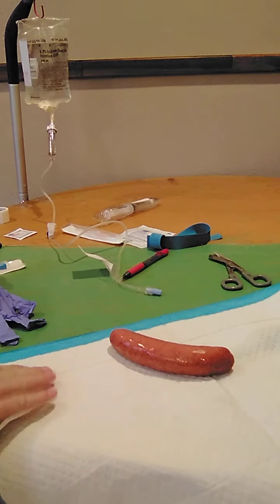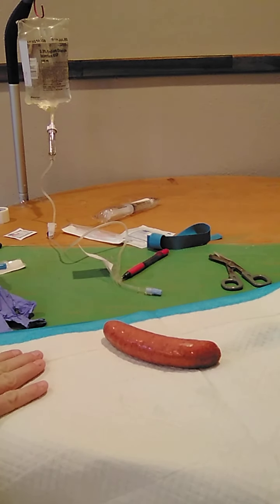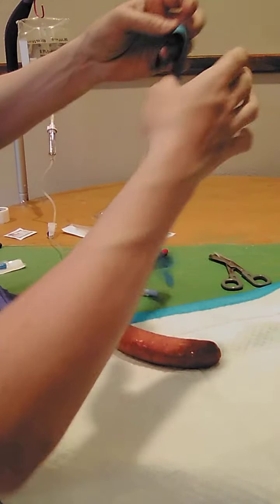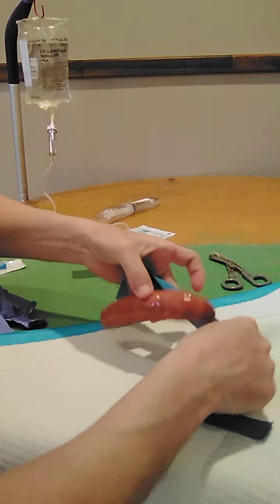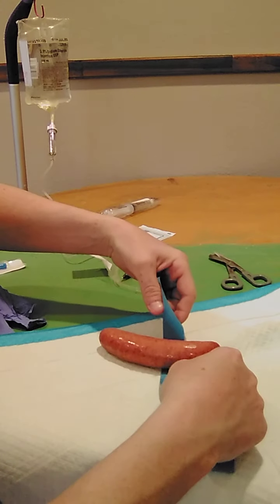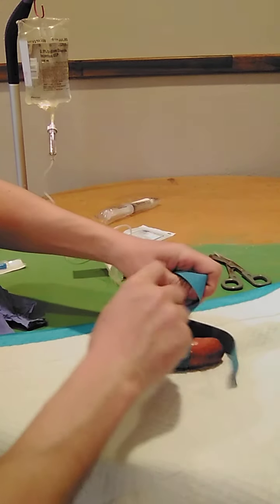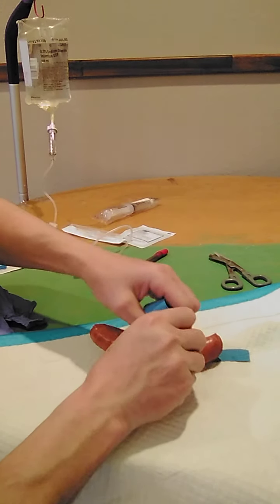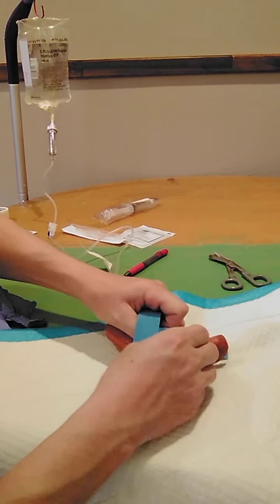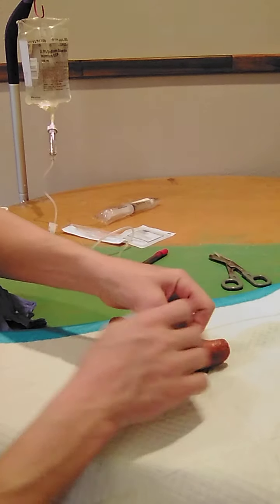So I've got the patient's arm here. I'm going to tourniquet this. So I'm going to apply this tourniquet 4 to 6 inches above the ideal IV site, and choosing an IV site that is not above a joint.